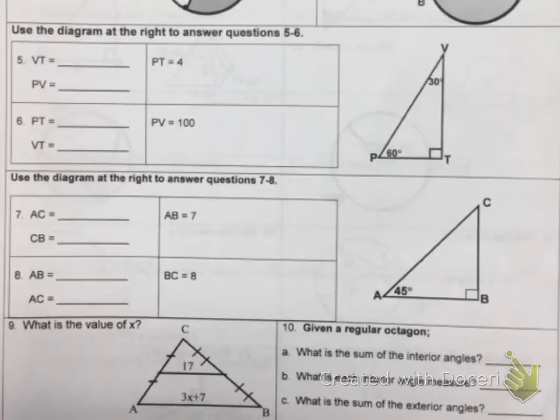All right, here we are in question number 5. They want you to solve using your 30, 60, 90 triangle. So I'm going to redraw this 30, 60, 90 part. Actually, I don't even need to do that, but I want you to label the sides. Across from the 30 would be x. Across from the 60 would be x square root of 3. Across from the 90 would be 2x.